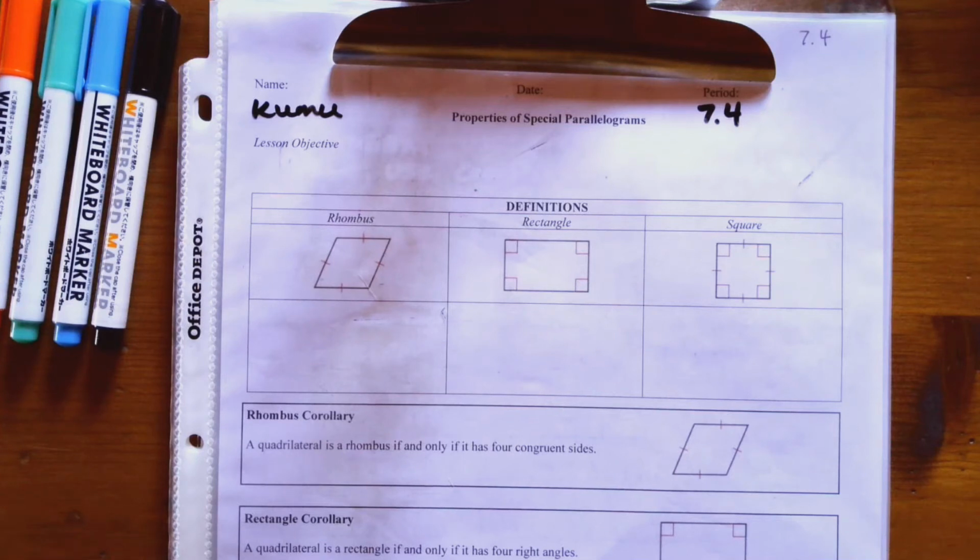7.4 in Big Ideas. So these are properties of special parallelograms. We've been talking about parallelograms and all the different things that we get with that.